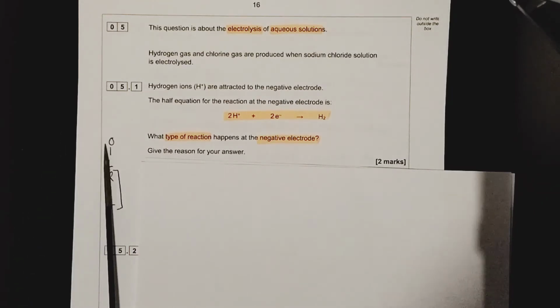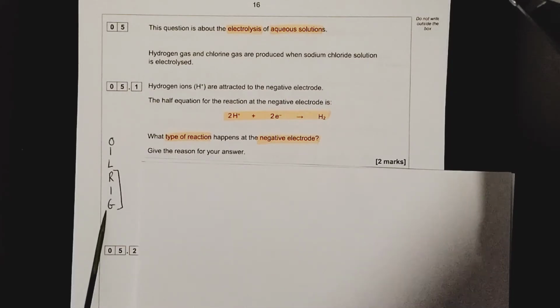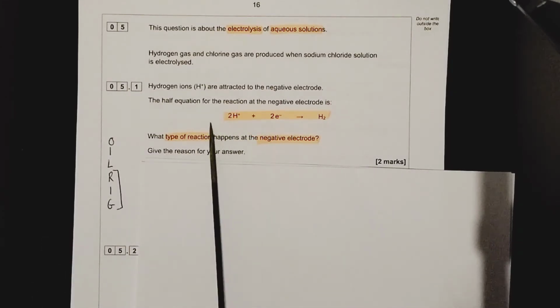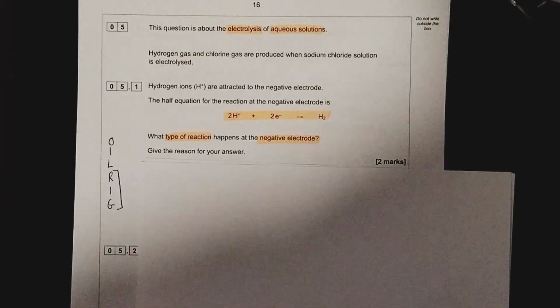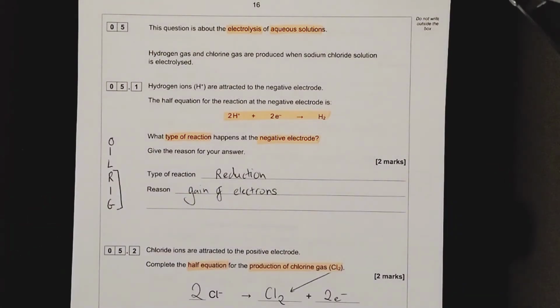So what I've done is I've written an OIL RIG mnemonic down the side of the page. Oxidation is the loss of electrons, reduction is the gain of electrons. So because the hydrogen ions here are picking up electrons, we would conclude that this is an example of a reduction reaction because there is a gain of electrons by the hydrogen ions as shown by the half equation above.